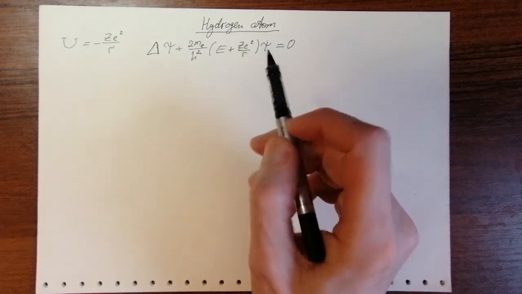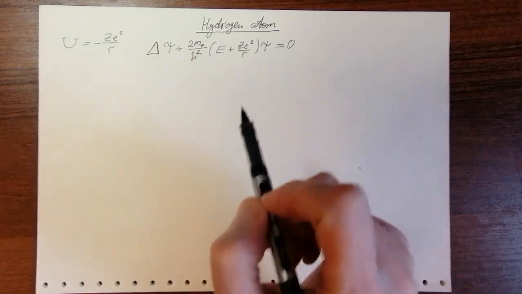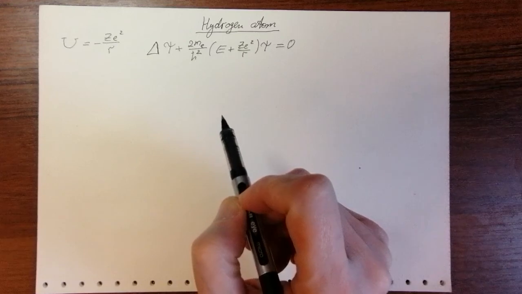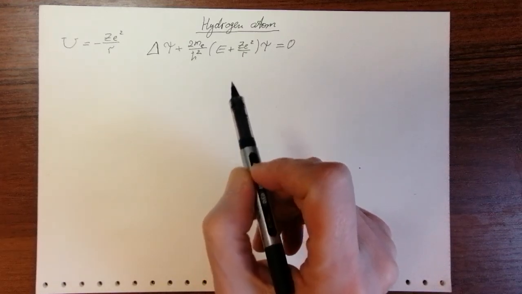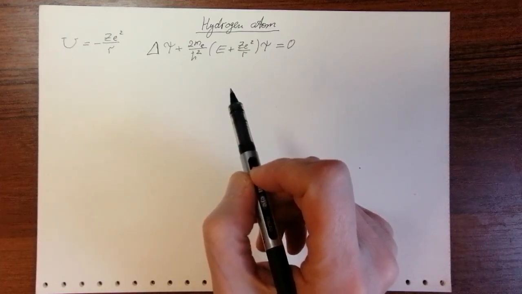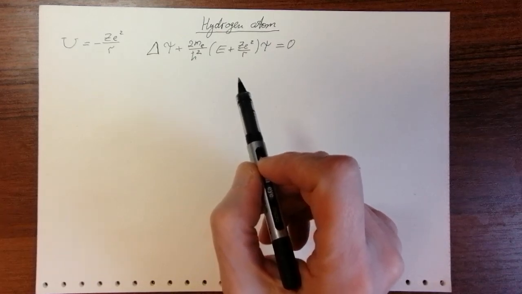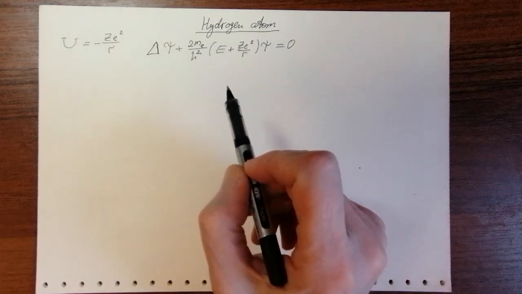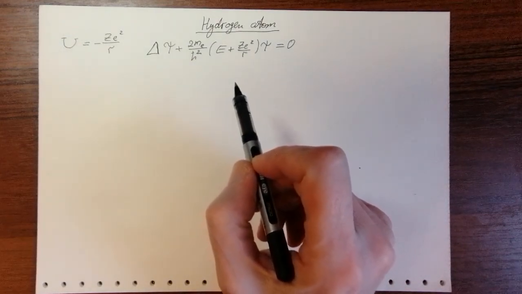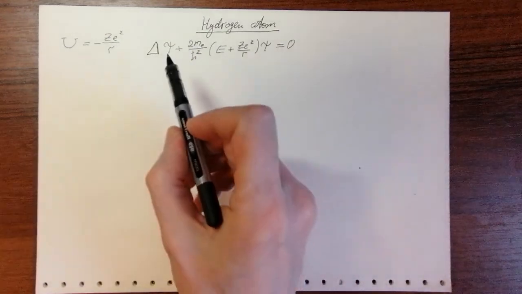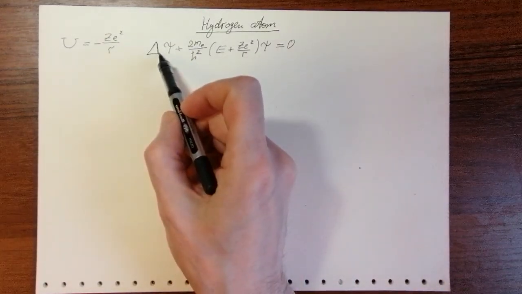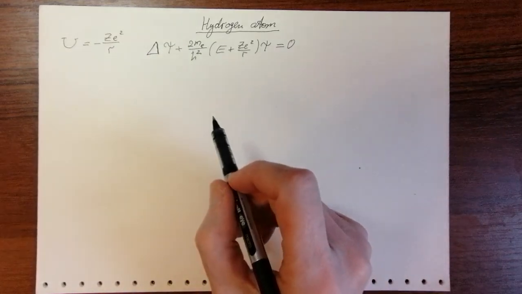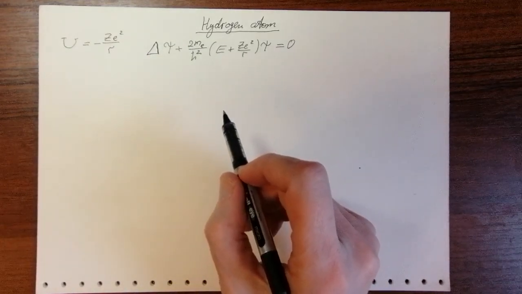The point is that this is a three-dimensional object, and we can expect, it is a safe assumption, that this object has spherical symmetry, and in this case it is reasonable to apply the spherical system of coordinates. In this case we need to express this operator delta, which is the Laplacian, in a spherical system.